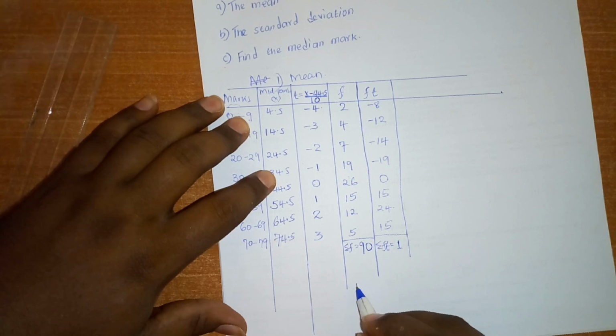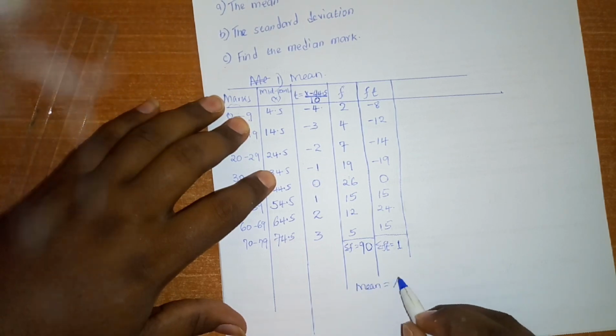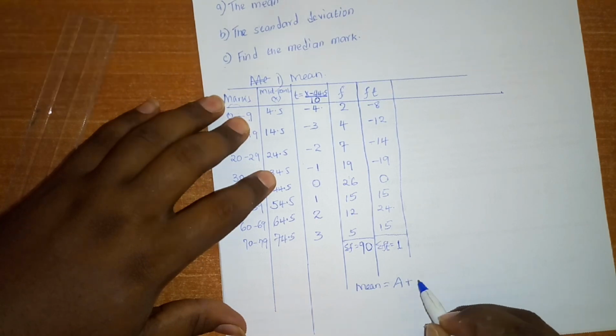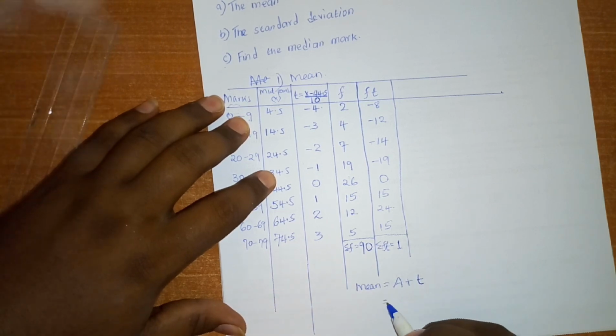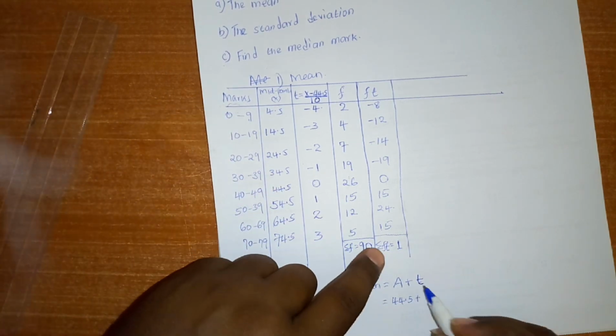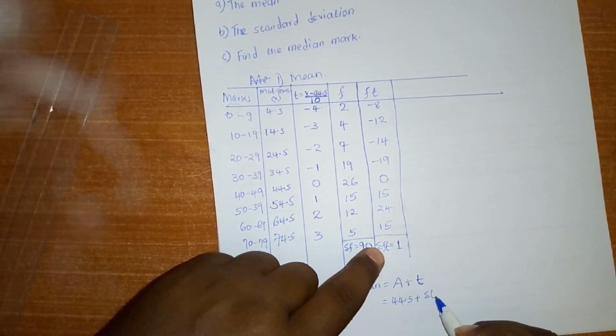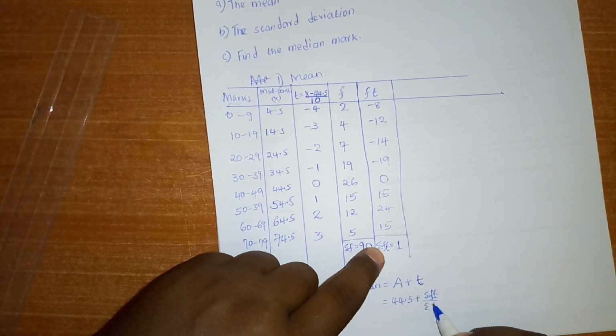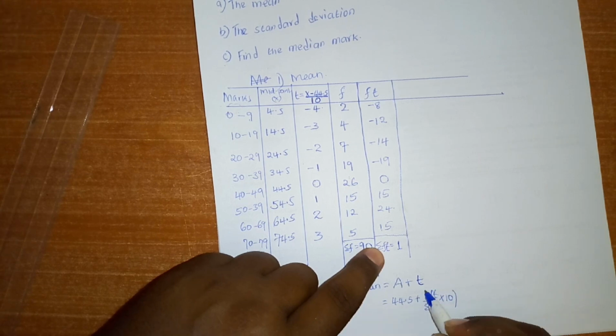Now, to get the mean, it will be the assumed mean plus the mean of t. Our assumed mean was 44.5, plus the summation of ft divided by the summation of f, times 10.